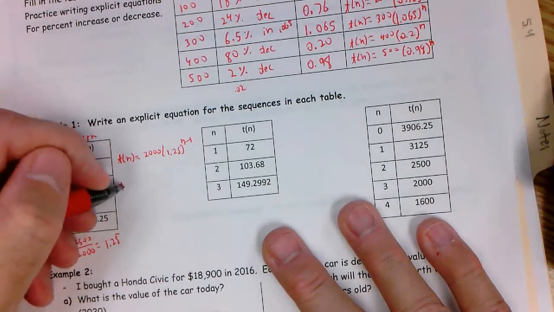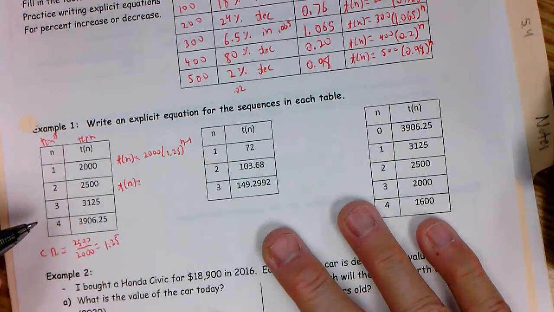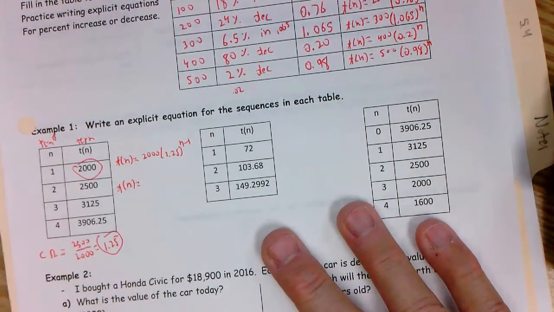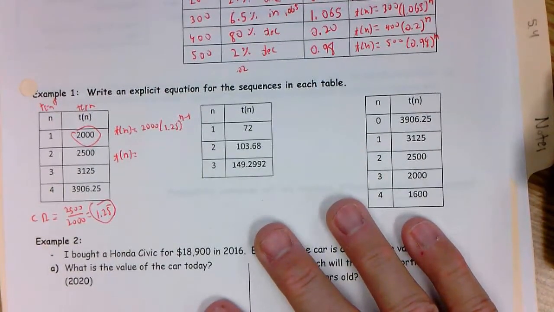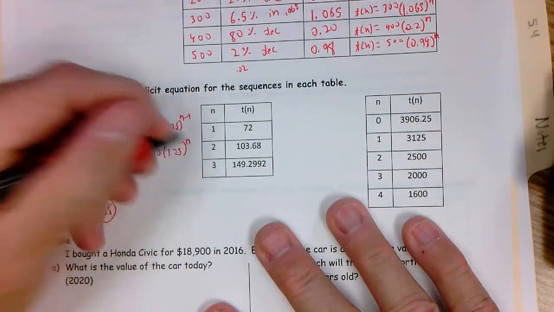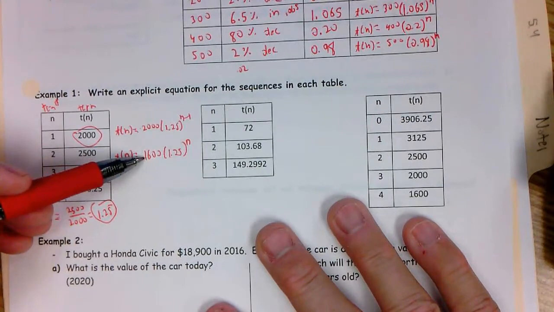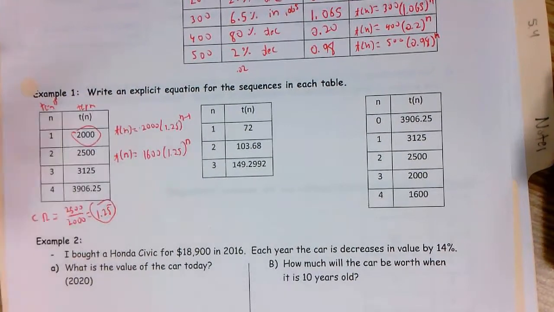Or I could work my way backwards, and I could figure out the zero term. The zero term is the first term divided by the common ratio. So 2,000 divided by 1.25, that is 1,600. And it would be 1,600 times 1.25 to the n, right? Since I went backwards one term, my exponent has to go up one spot. So n minus 1 up one spot is n. Either one of those is good.